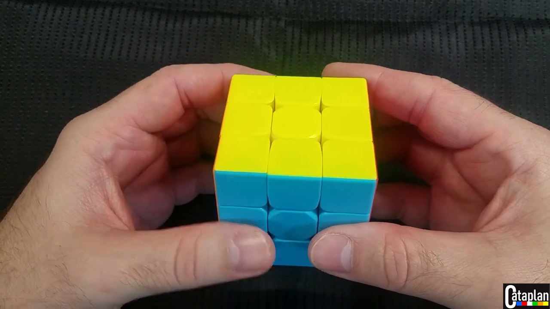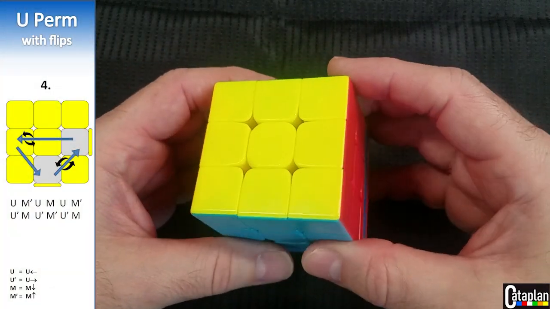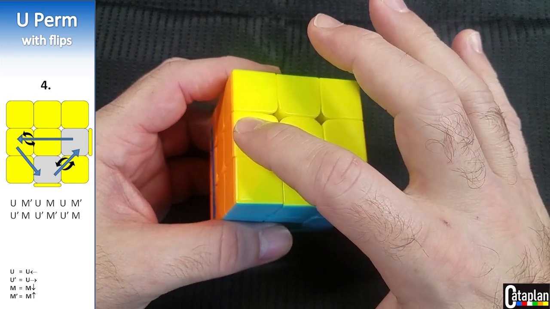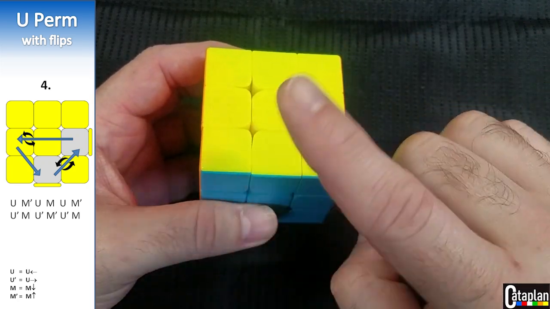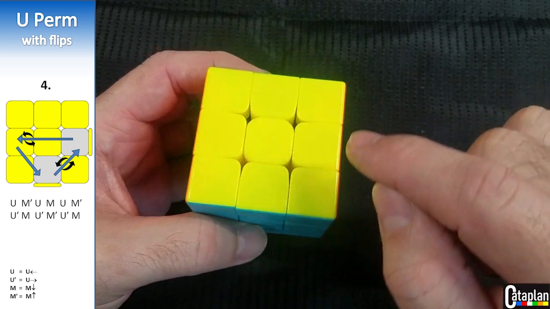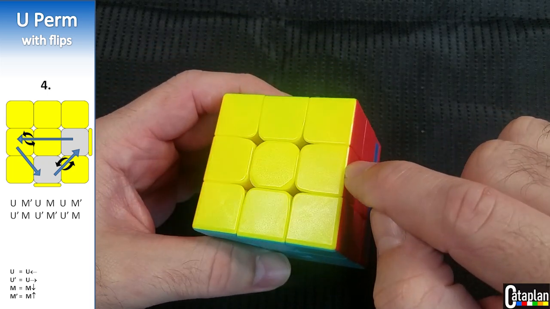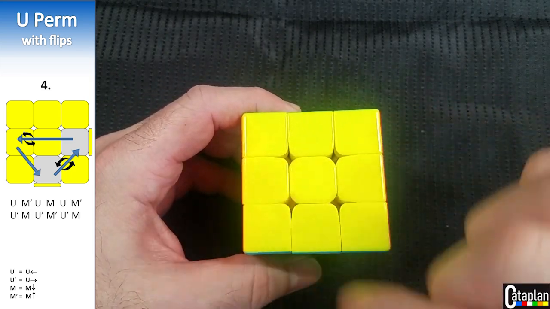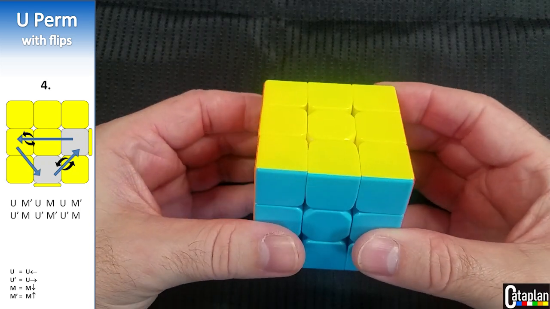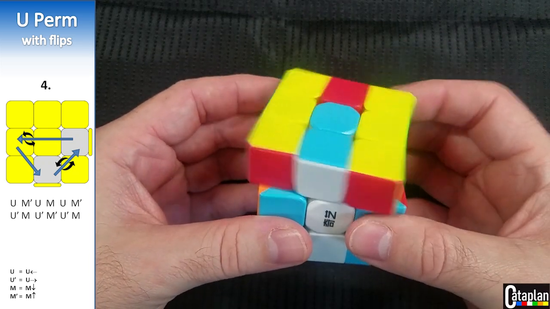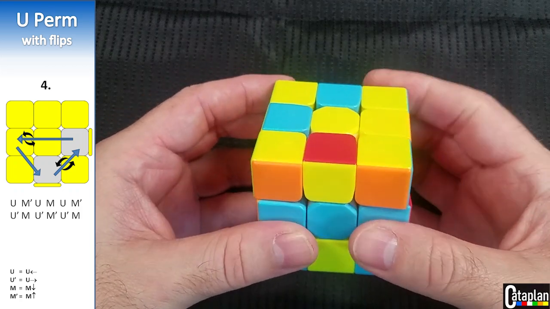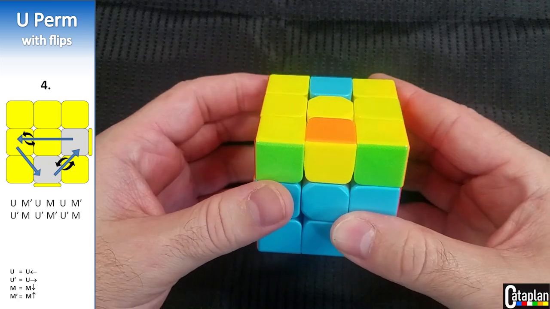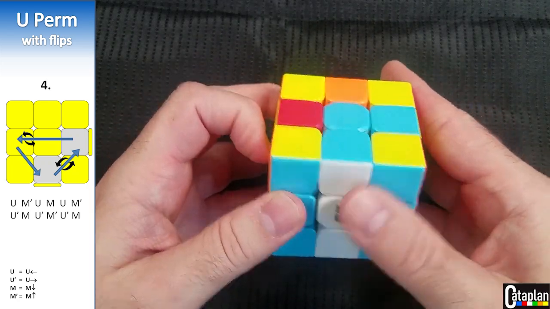Okay, now we're going to do algorithm number 4. So number 4 will move, the left side will move to the front, no flips. The front will flip and move to the right side, and the right side will flip and move to the left. Okay, so let's do that. So it's U M prime U M U M prime U prime M U prime M prime U prime M.